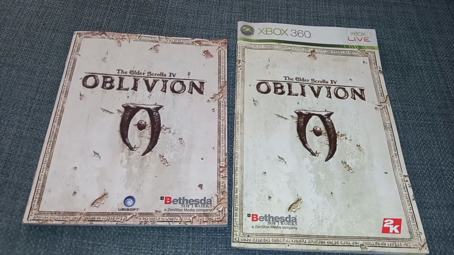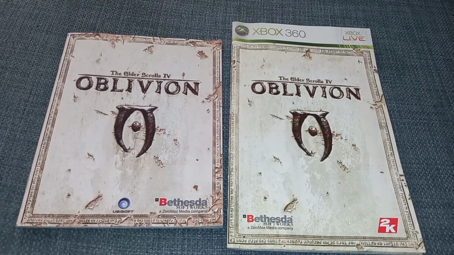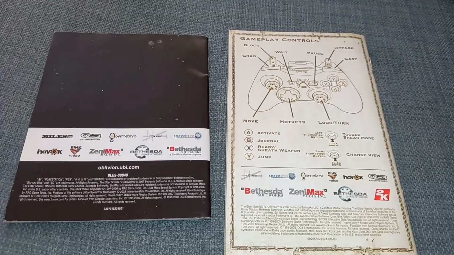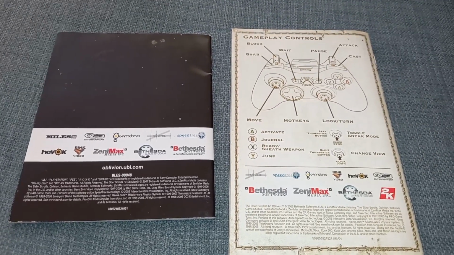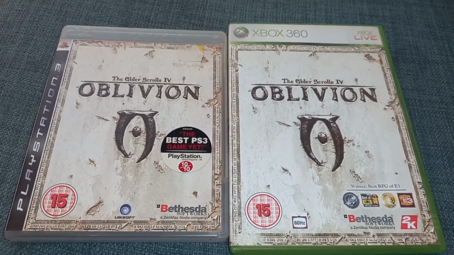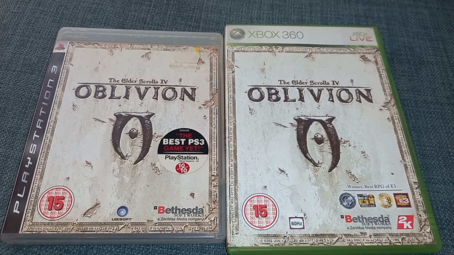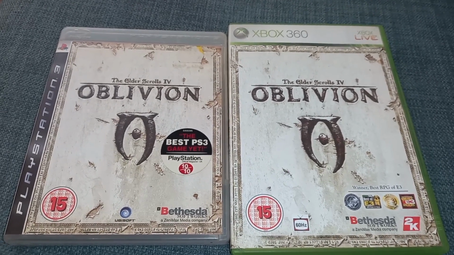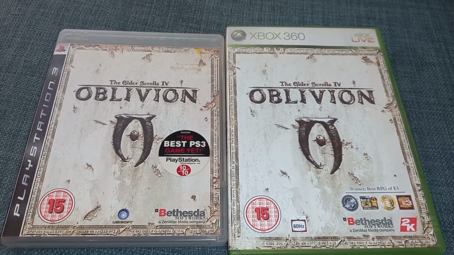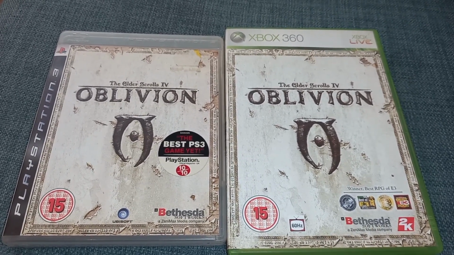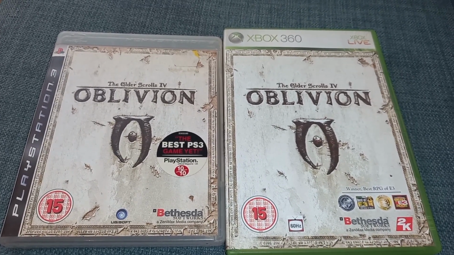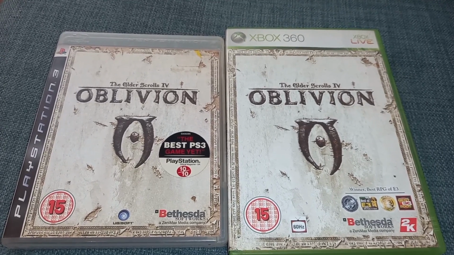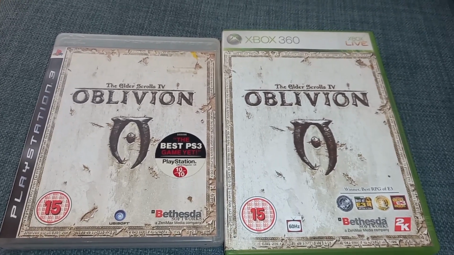Again, just bringing them back so you can see the size difference. That's the front of the booklet, and the back quite clearly different, as you can see. That's all the visual differences between Oblivion on the PlayStation 3 and Oblivion on the Xbox 360. I have played the game on both consoles and I can't quite remember any differences at the moment. I'm just preferring playing it on my Xbox because that's the console I happen to be playing at the moment.